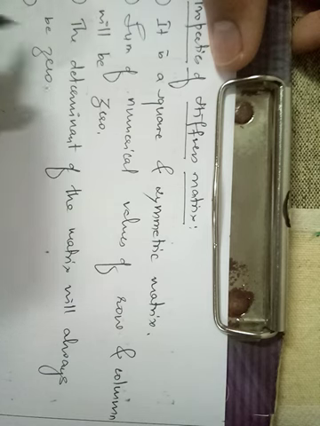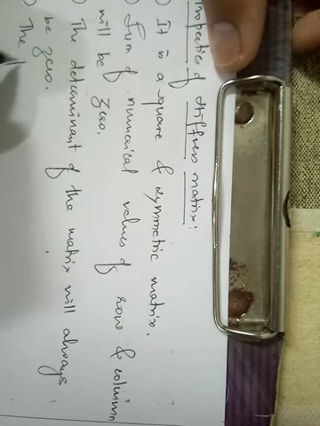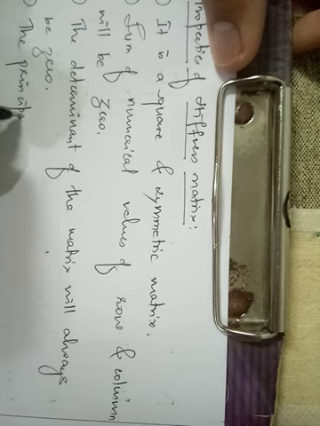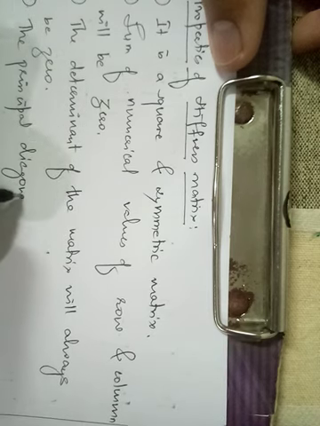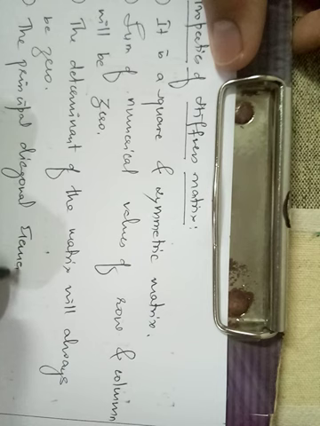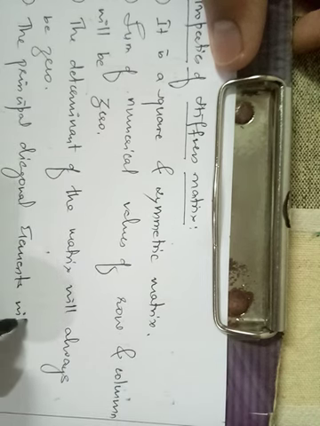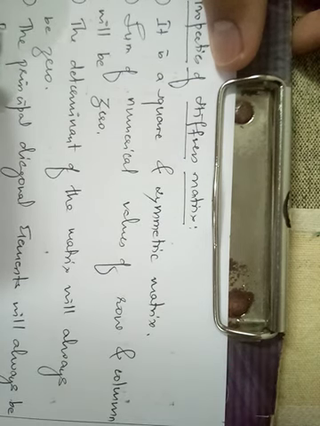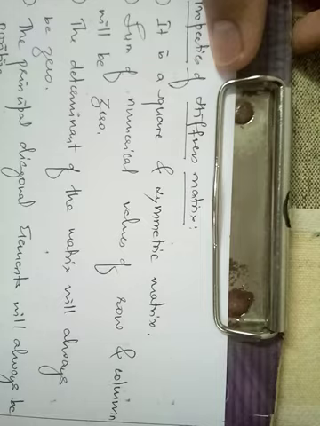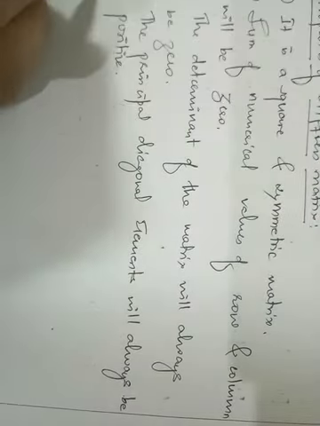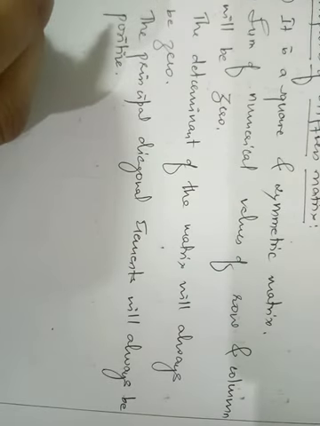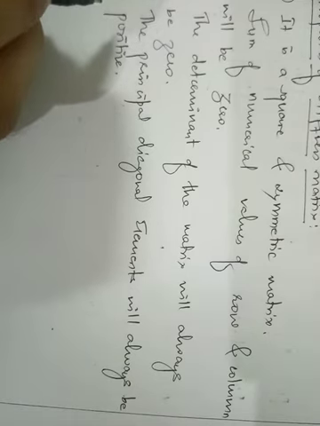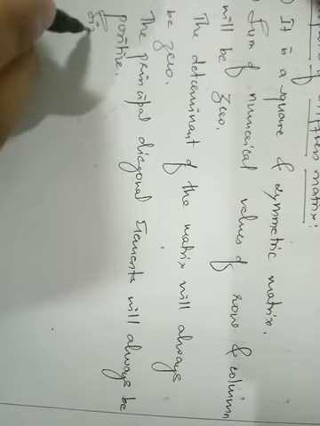Fourth one, the principal diagonal elements will always be positive. That is the fourth characteristic. Now, fifth one, size of stiffness matrix.